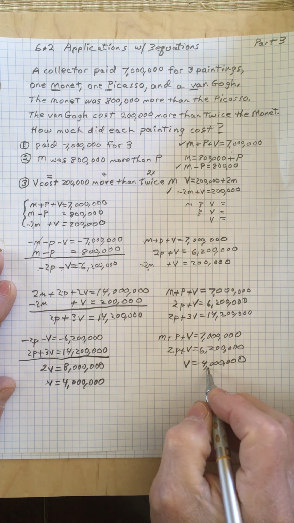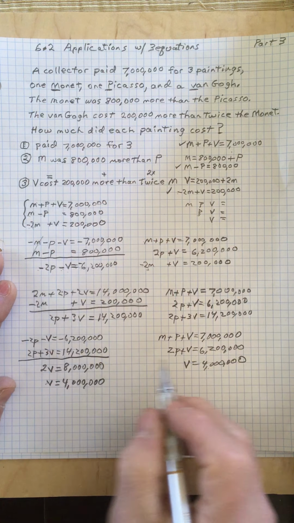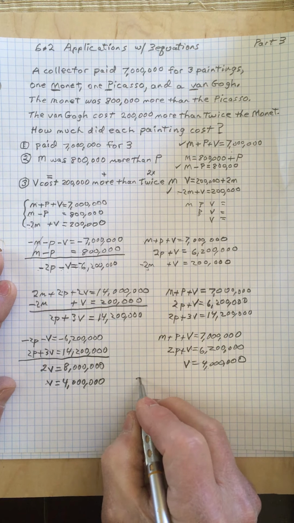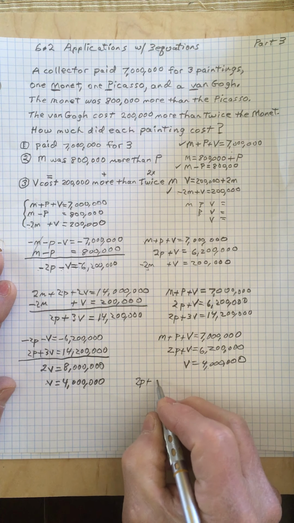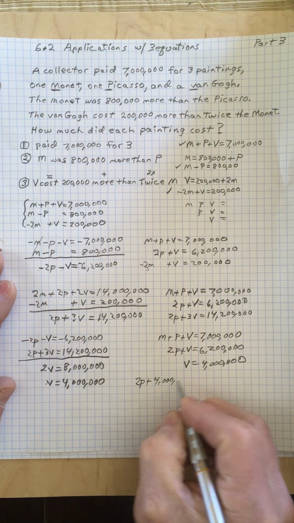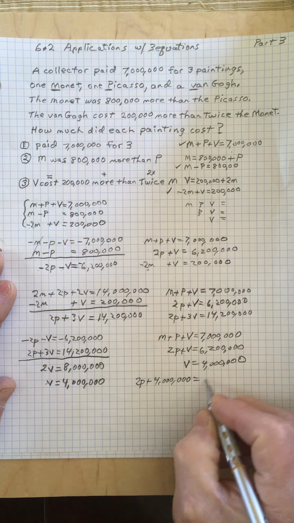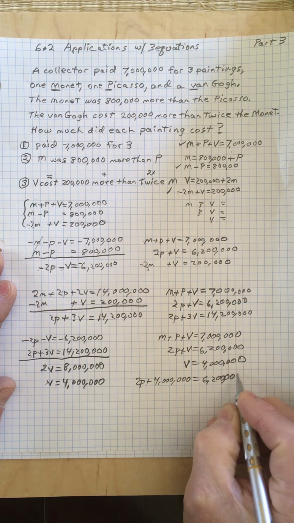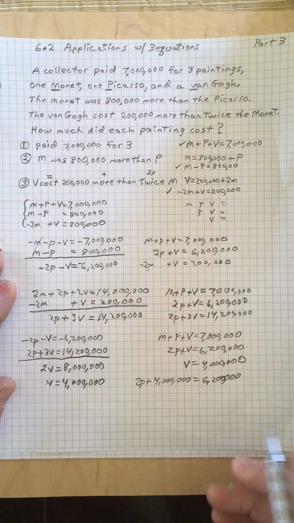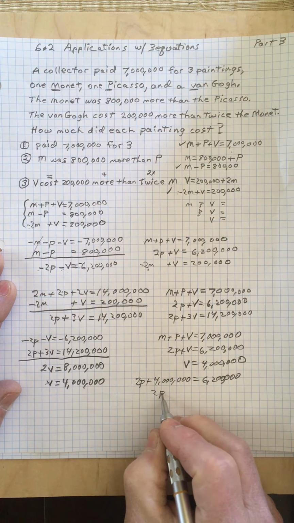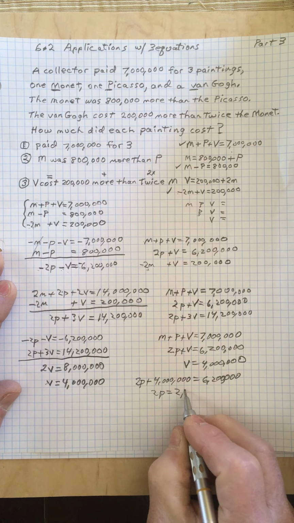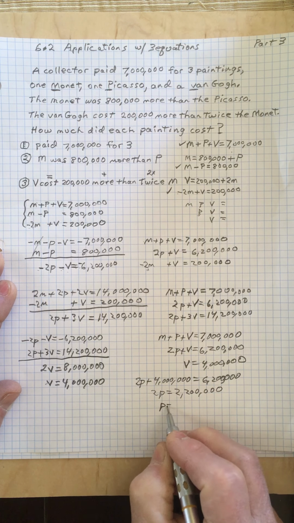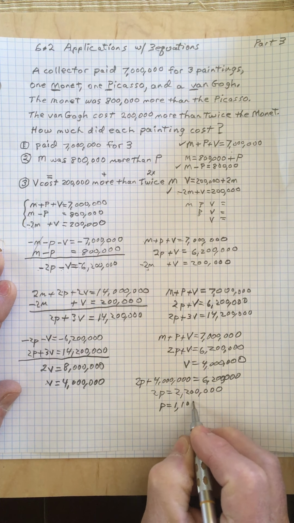So I know v equals 4 million. I know what they paid for the Van Gogh. What did they pay for the Picasso? Put v in here, solve for p. Okay, subtract 4 million from both sides. Divide both sides by 2, so the Picasso costs 1,100,000.